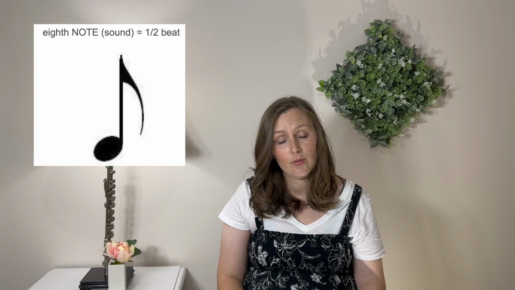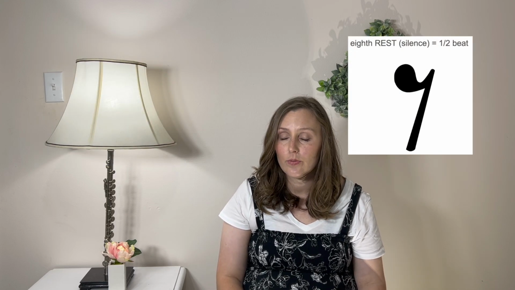These symbols are equivalent to each other in length, but one is sound and one is silence. And this is what the symbols look like. The same goes for eighth notes. This is an eighth note, which gets half a beat of sound. And this is an eighth rest, which gets half a beat of silence. These two symbols are also equivalent in length, but one is sound and one is silence. So the note tree breakdown for quarter notes and eighth notes looks like this. Therefore, the rhythm tree for rest looks like this.